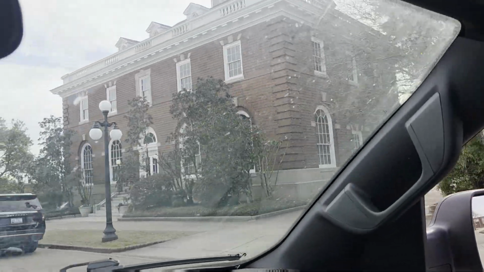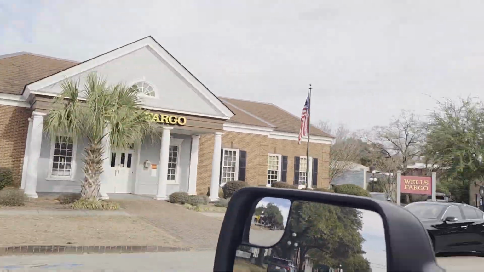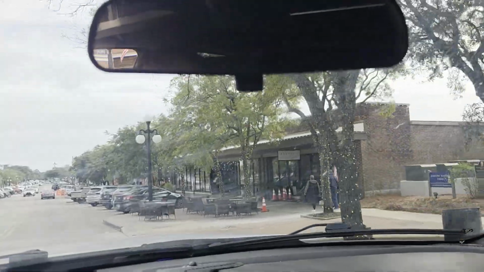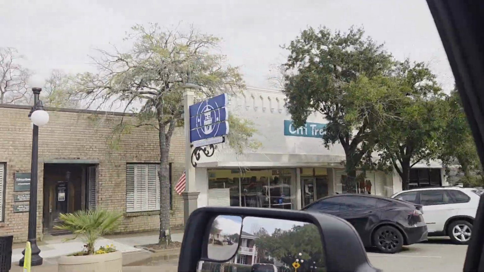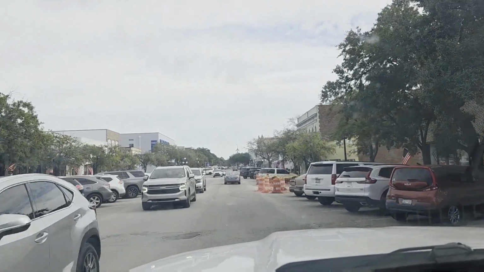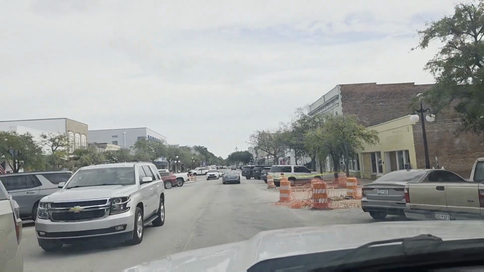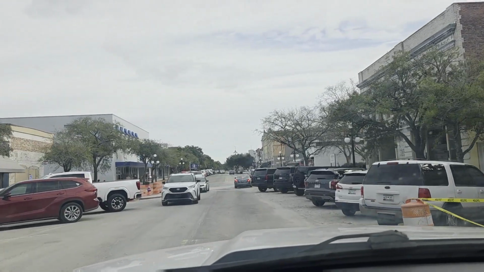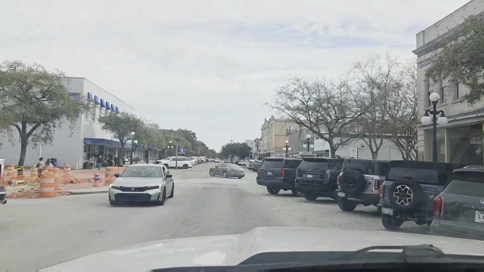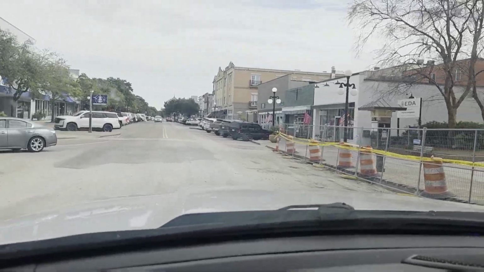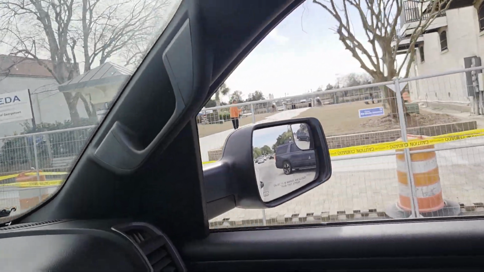Okay, some sort of historic house here. And some basic tourist type shops. Dog being walked over here.